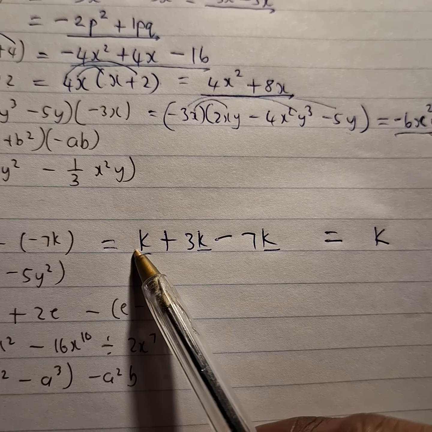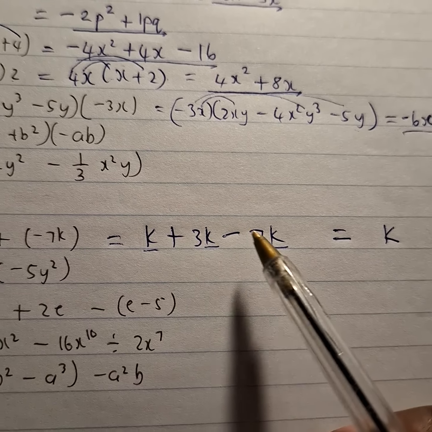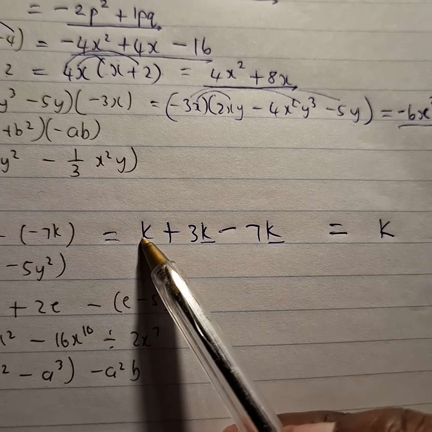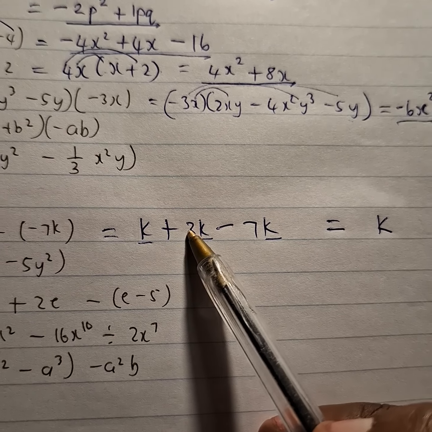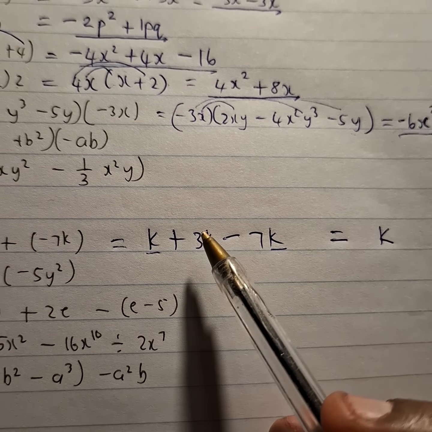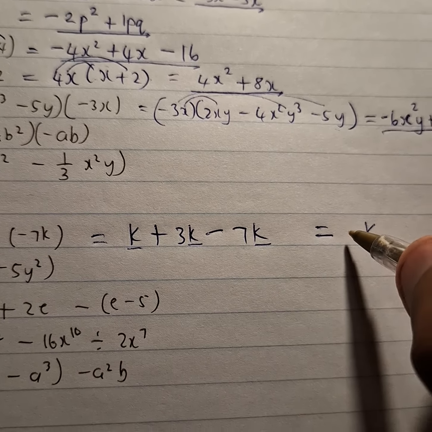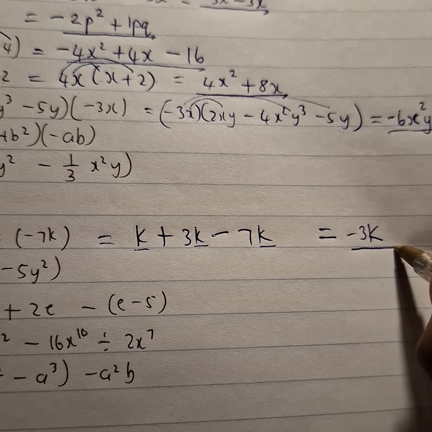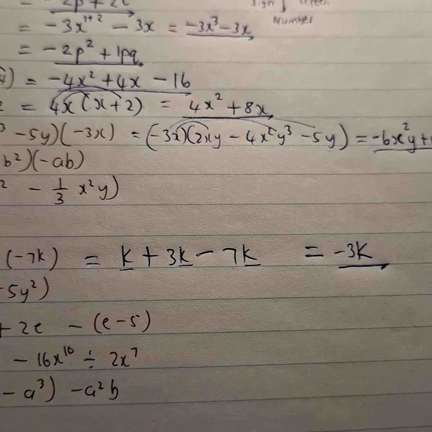So here there's a 1, here there's a positive 3, here there's a minus 7. So what you say is 1 plus 3, which is 4. Then you say 4 minus 7, which gives you a negative 3. So that's the answer. The answer is negative 3.